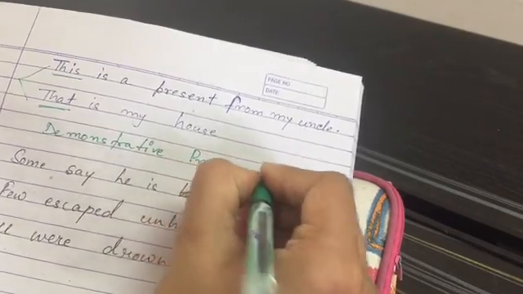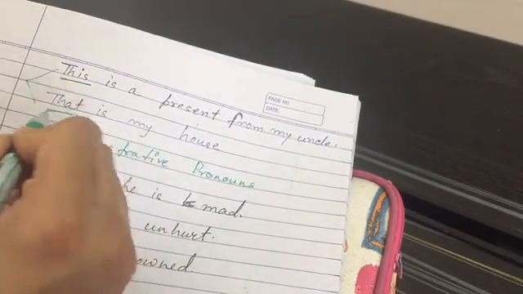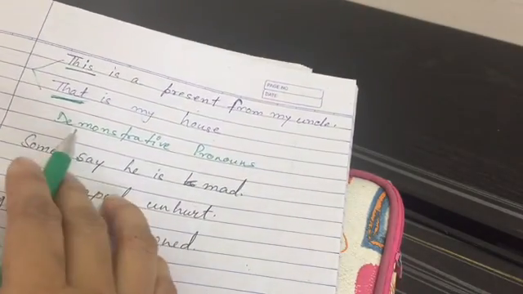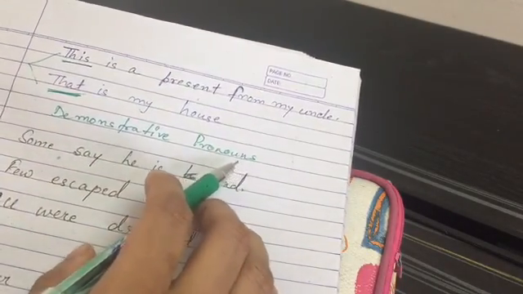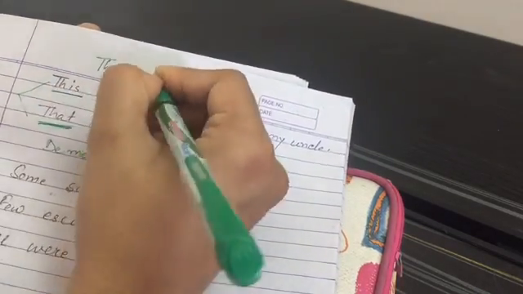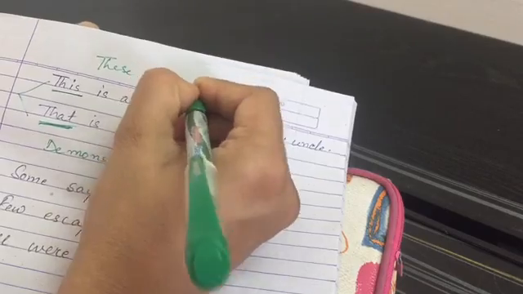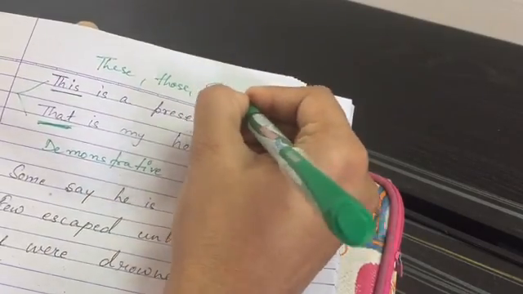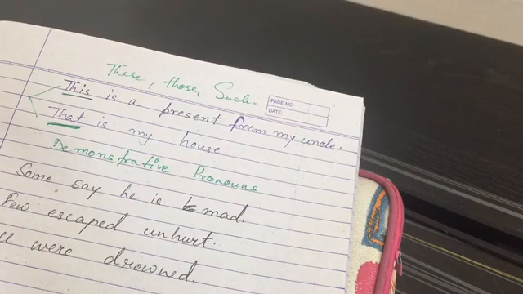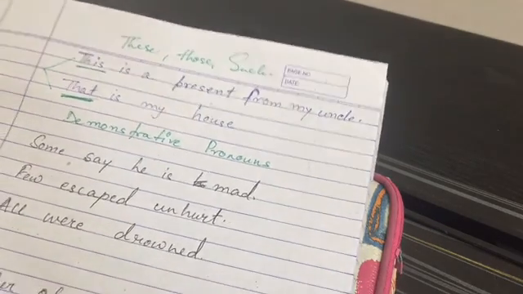Pronouns. The words that are used to point out certain objects or some object are called demonstrative pronouns. Words like this, that, these, those, such. So these are some of the words which are used as demonstrative pronouns.